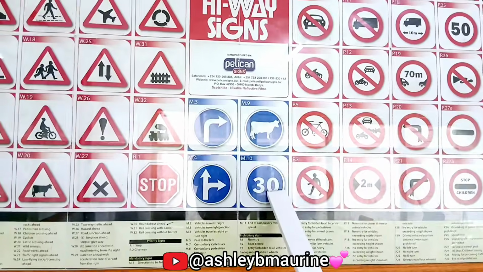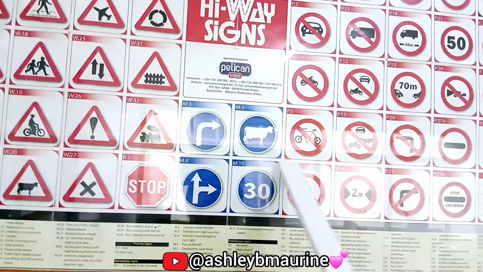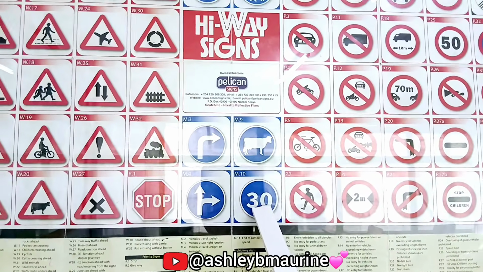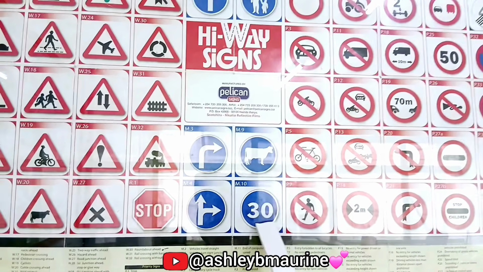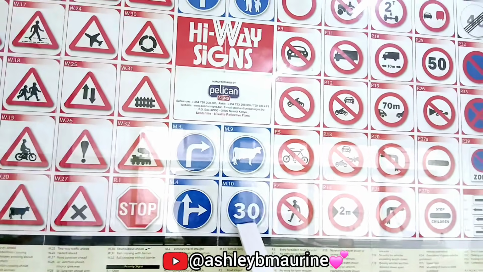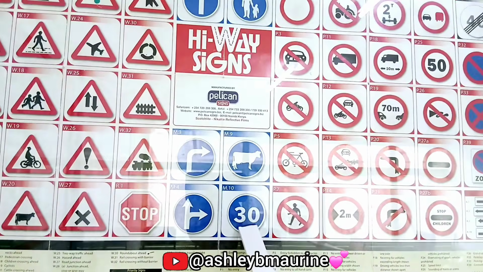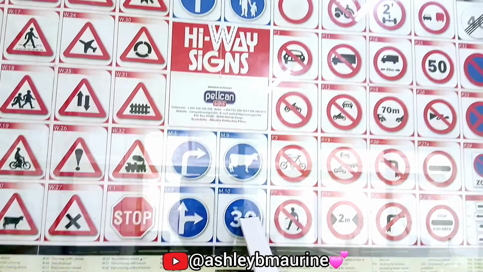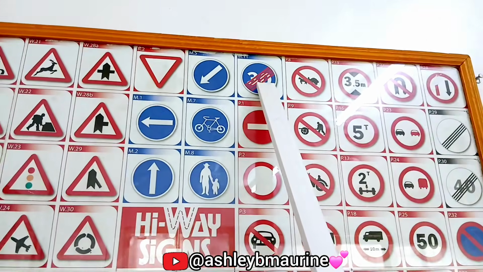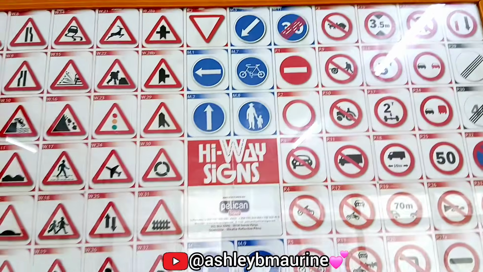Yes, so the minimum for all vehicles, be it saloon cars, buses, lorries, tuk-tuk, and vans, the minimum is 30 km/h in town. On a highway it's different. So this is compulsory minimum speed or compulsory minimum speed limit. Then this one is end of compulsory minimum speed. So you're done with mandatory signs.